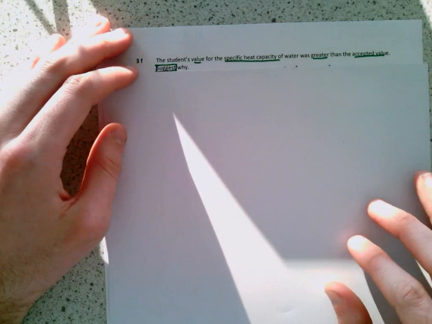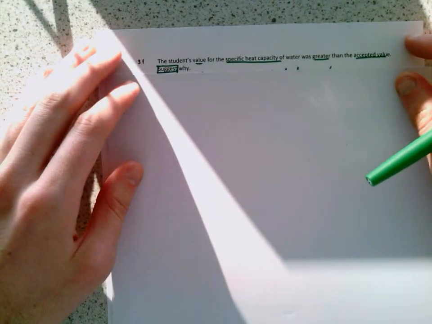Okay, last question we're going to have a look at. The student's value for the specific heat capacity of water was greater than the accepted value. Suggest why. So they're saying that this value they've worked out here is actually greater than what water actually is. Why might that be? This is because some of the energy that gets put into heating up the water does not actually raise the temperature of the water. Some of it, for example, might be dissipated to surroundings, and that causes the specific heat capacity value to seem higher than it is. It seems like you need to put in more energy to raise up that water than is actually required.